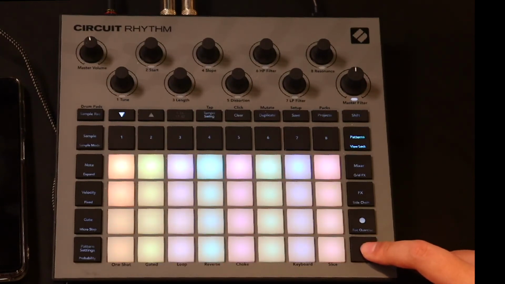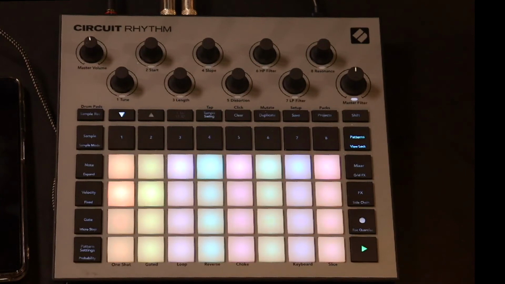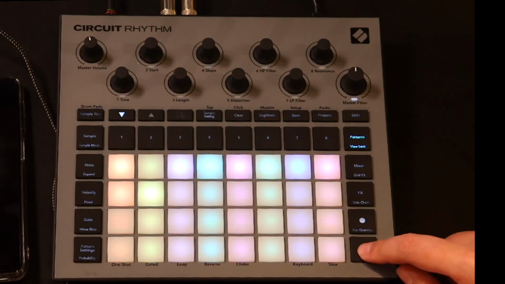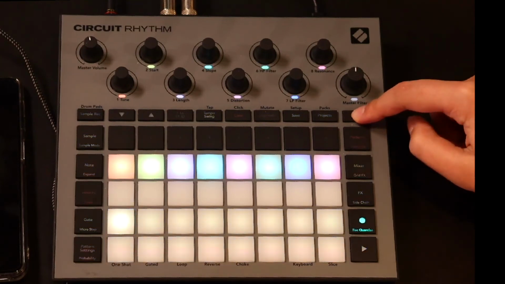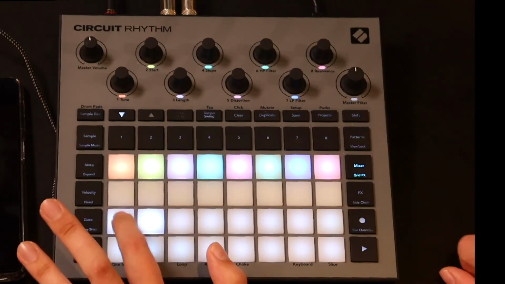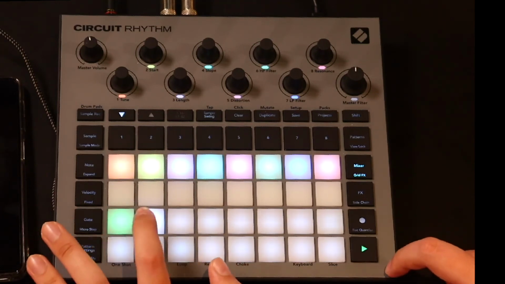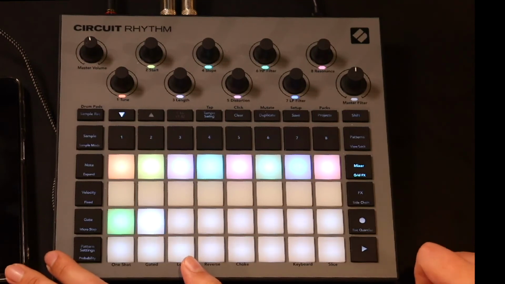Now I'm going to save another version that has the octave up. So now it's the octave up. I'm going to go back to the mixer. I'm going to save this to the second scene here. So now I can switch between them really quickly.